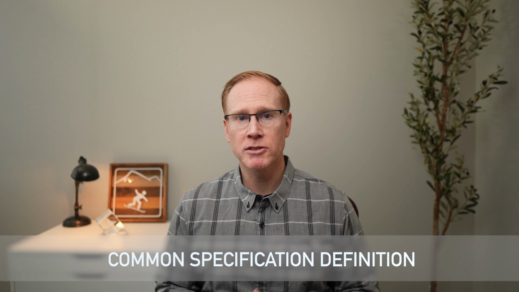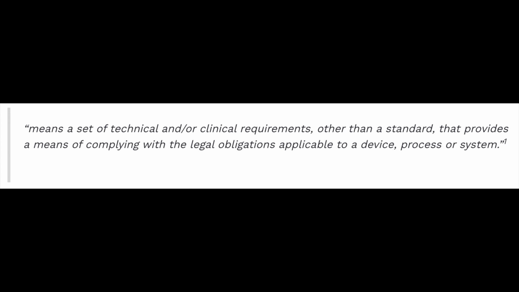But common specifications under EU MDR and IVDR, which is the subject of this video, are actually a bit more interesting, I think. While they are not totally a new EU medical device regulatory concept, they are expected to play a larger role under MDR and IVDR. The definition of a common specification means a set of technical and/or clinical requirements other than a standard that provides a means of complying with the legal obligations applicable to a device, process, or system.